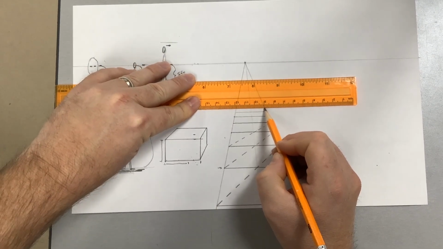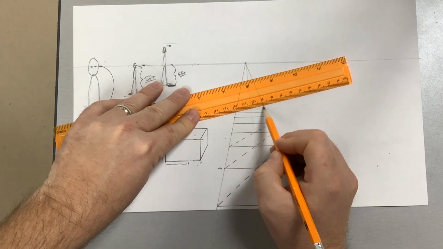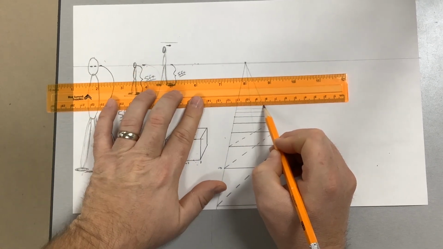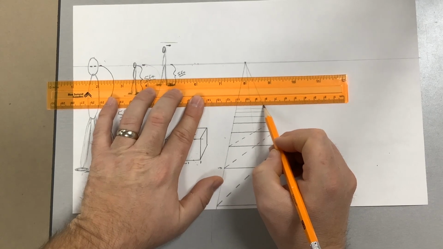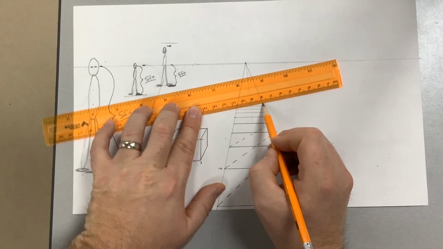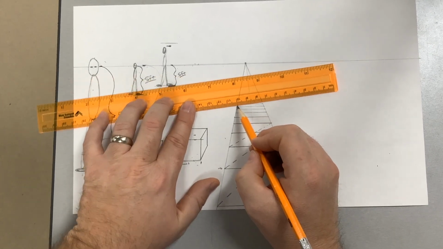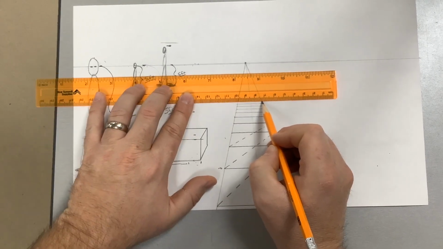One error that beginners make right here is their ruler starts to get tilted and crooked. You've got to really pay attention to keeping your ruler straight and horizontal. At some point right here, things start to get so close together, in real life, you wouldn't even be able to make them out.